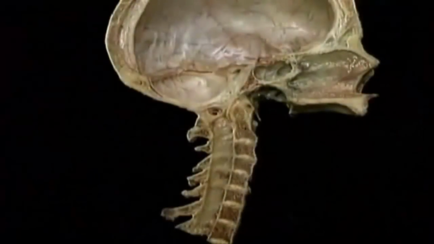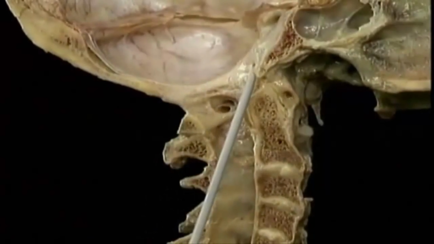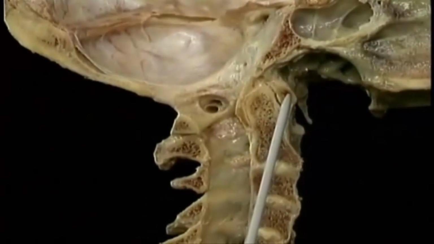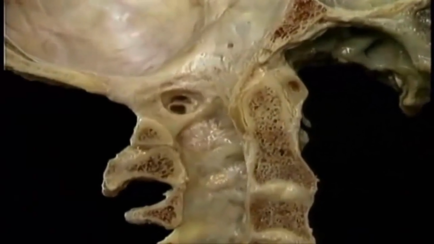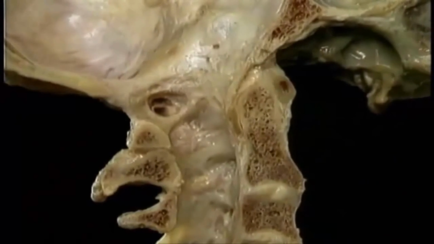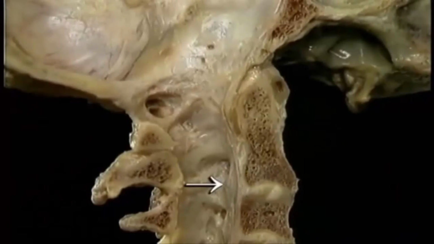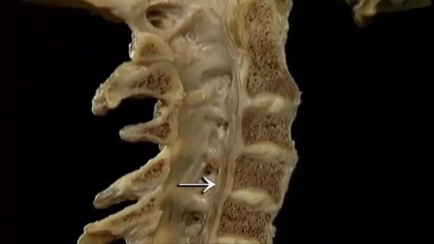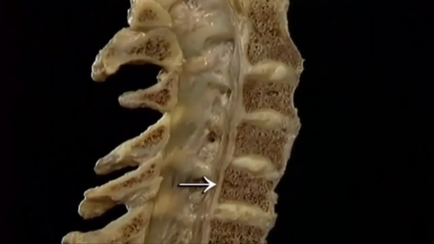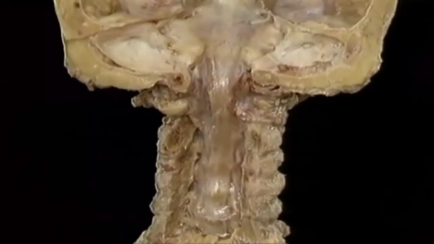To get a different view of it, we'll look at a specimen that's been divided in the midline. Here's the foramen magnum. Here's the anterior arch of the atlas. Here's the odontoid process. Here's the tectorial membrane. It's attached to the base of the occiput and to the body of the axis. Continuing as the posterior longitudinal ligament, it's attached to the backs of the vertebral bodies all the way down the spine. Go back to the previous rear view and remove the tectorial membrane.